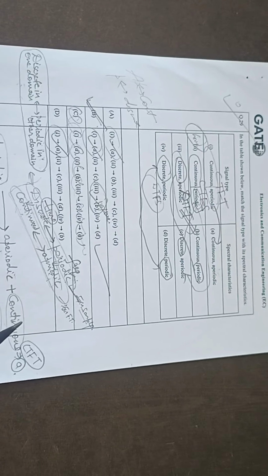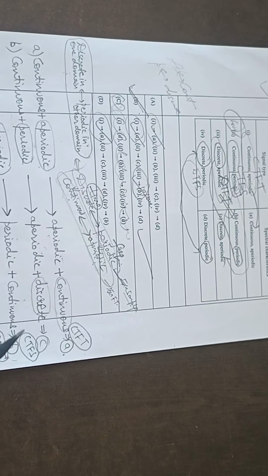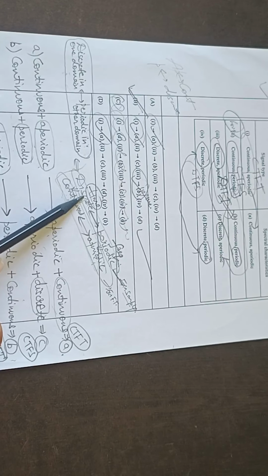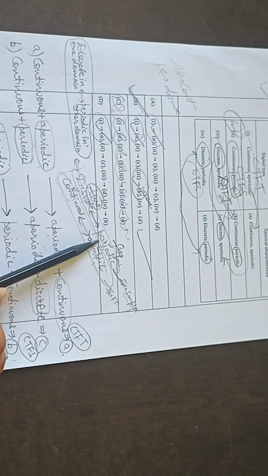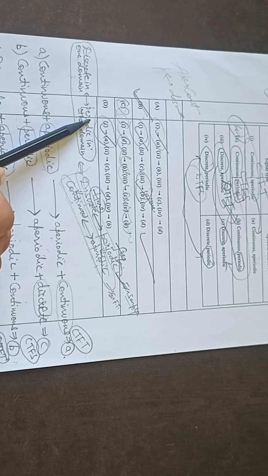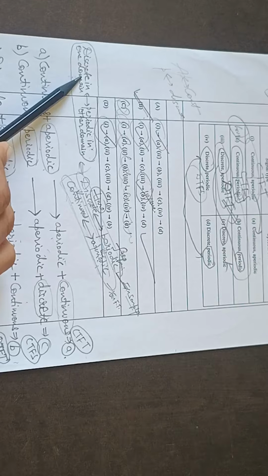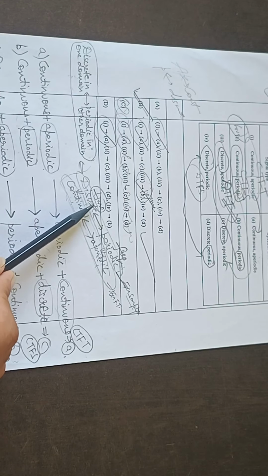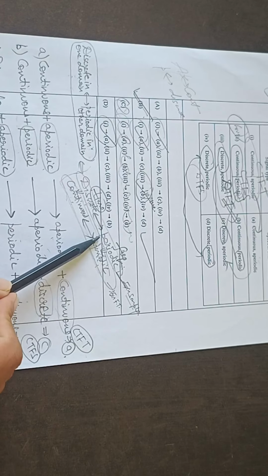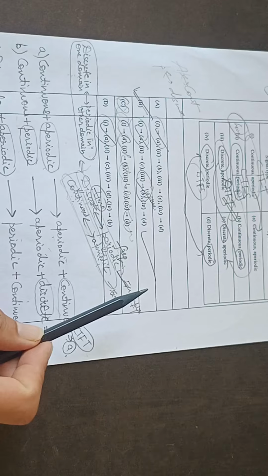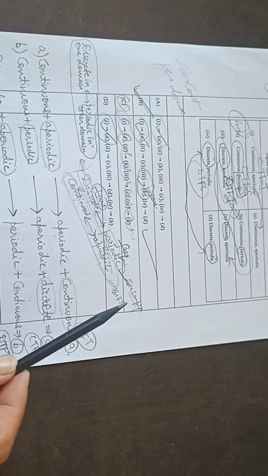How do they relate with each other? We just need to know the simple fact that if the signal is discrete in one domain, then it will be periodic in the other domain. Discrete in one domain means periodic in the other domain, and periodic in one domain means discrete in the other domain. For example, sampling. In sampling we have a discrete time signal, and when you see its spectrum, it is periodic.